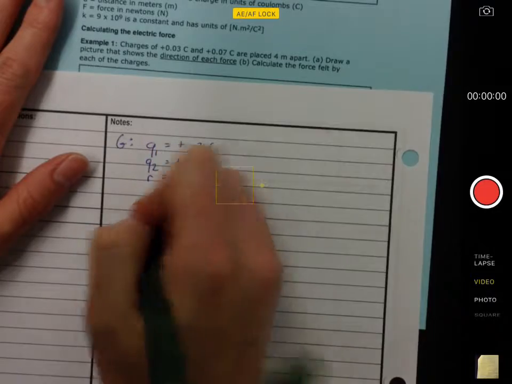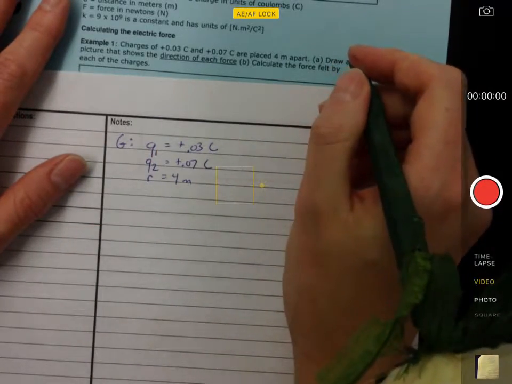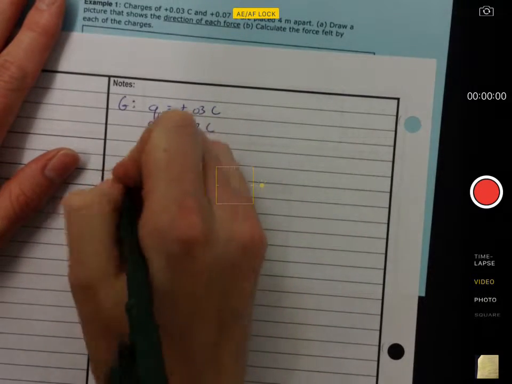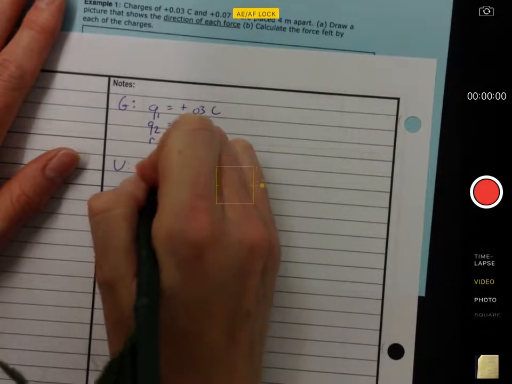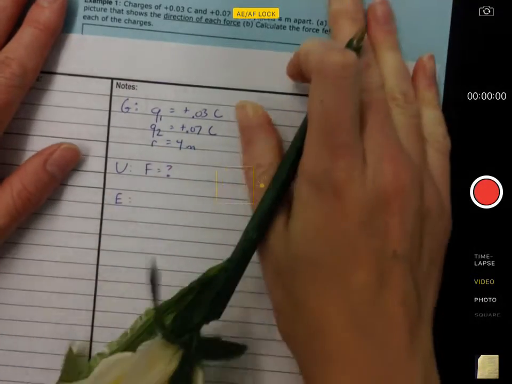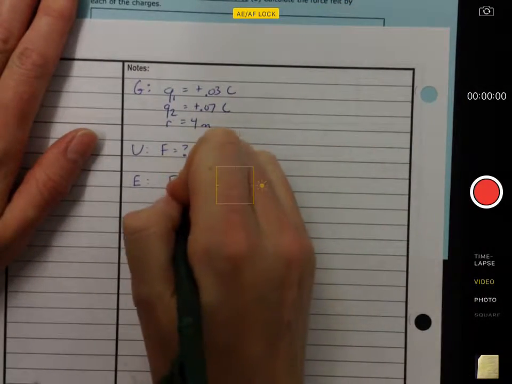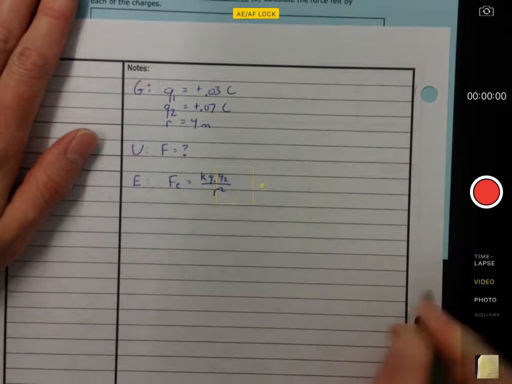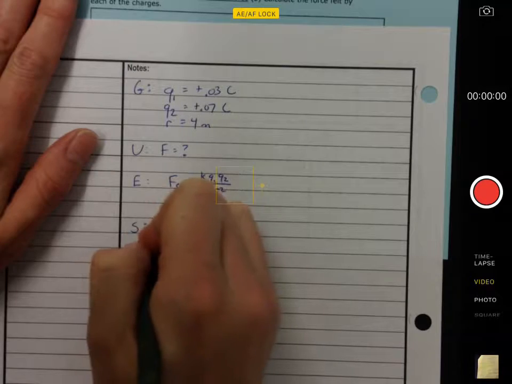First we have to draw a picture that shows the direction of each force, and then we have to calculate the force felt by each of the charges. So my unknown is the force. I need to find the force. My equation is the one we just wrote down, Fe equals K Q1 Q2 over R squared. So now I'm going to go ahead and put my numbers in.